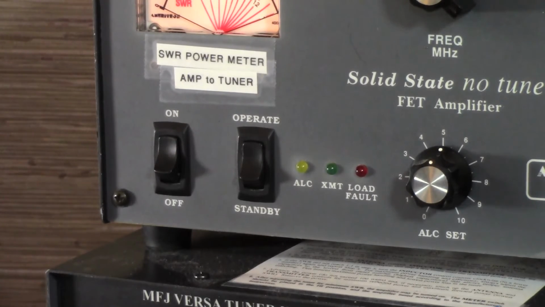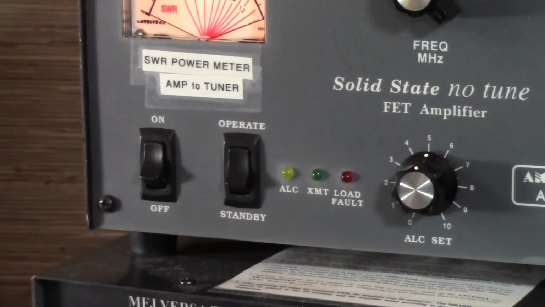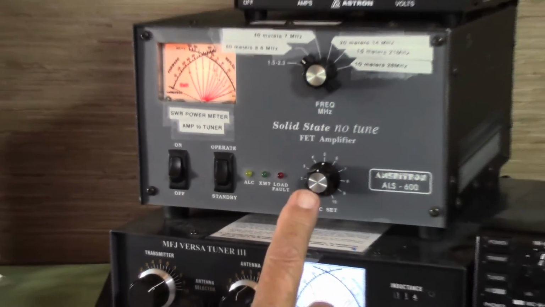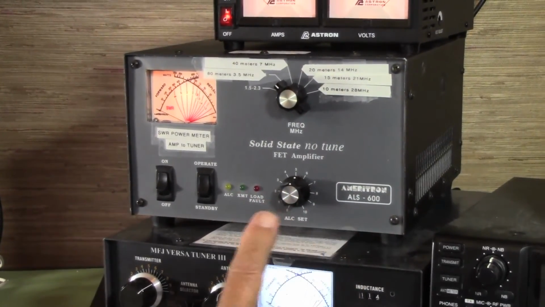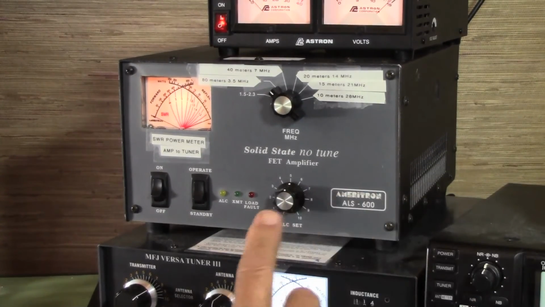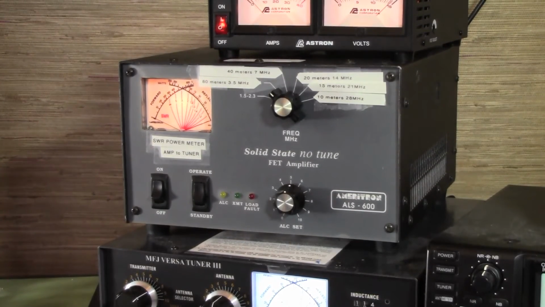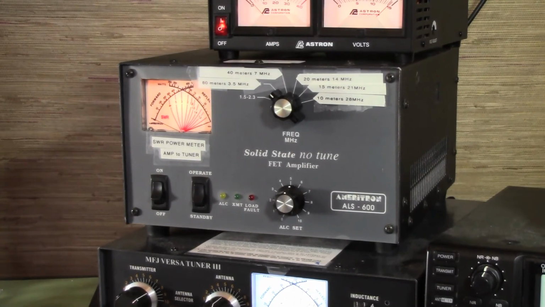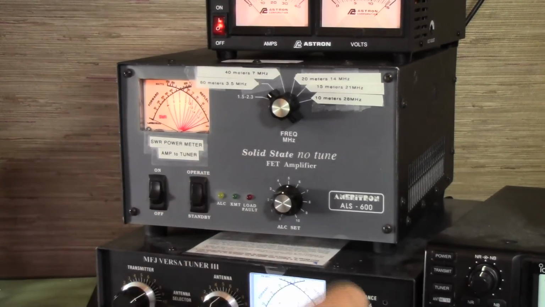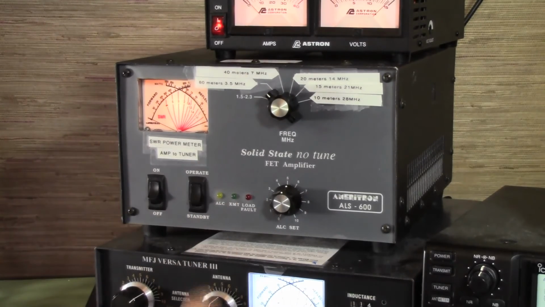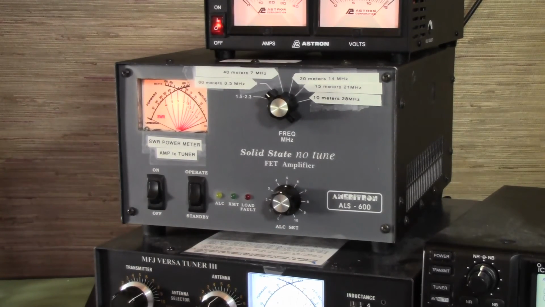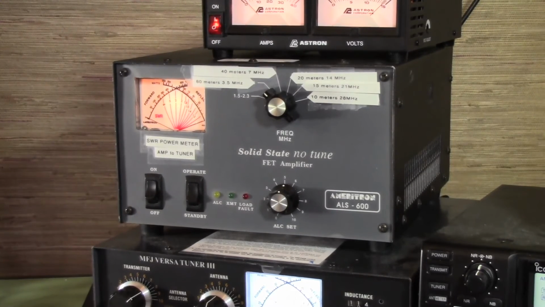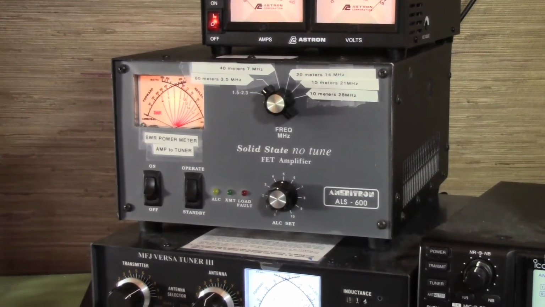This feature is in there to protect the amplifier. What it senses is a large mismatch. Usually it's a high SWR that's causing the problem, and it protects the final amplifying transistors in this amplifier from overheating and burning up and costing you many hundreds of dollars to replace. So it's actually a good thing, but it can be annoying. So I should tell you how to get out of that.